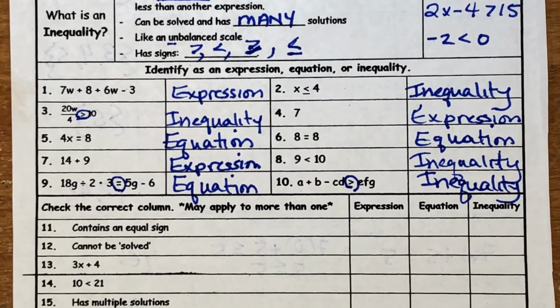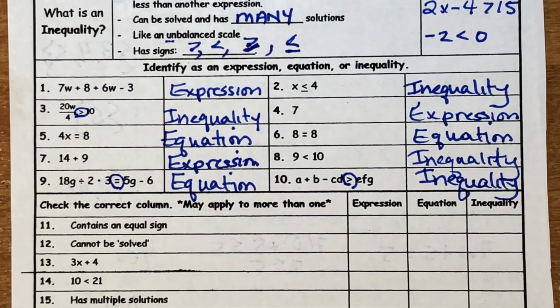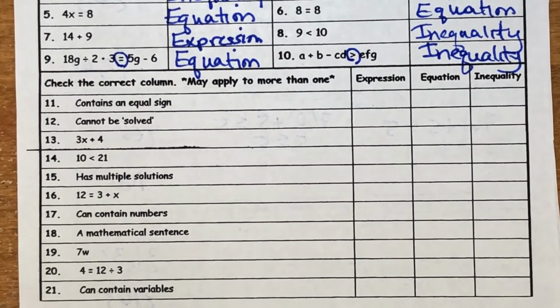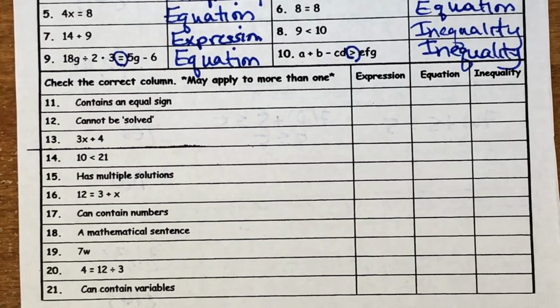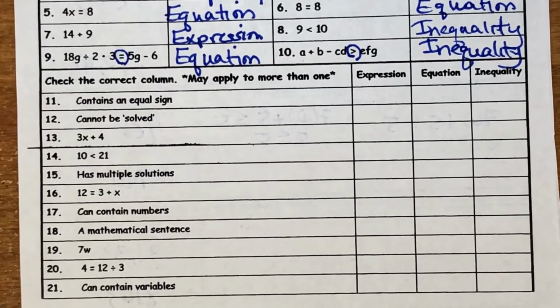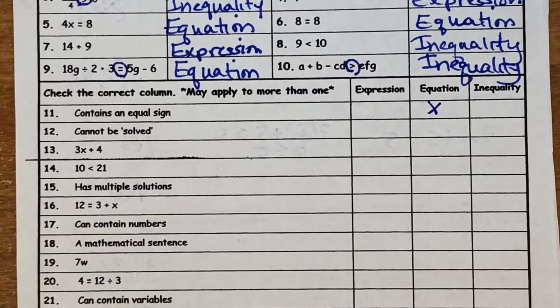So we defined what an expression is, what an equation is, and what an inequality is, and then we have to understand what the difference among the three are, okay? In this next section we identify whether it's an expression, equation, or inequality. This is a section I want you to do on your own. So you're just going to put an X where it may apply. For example, number 11 contains an equal sign. Well, which one contains an equal sign? Obviously, that's going to be an equation. Okay?